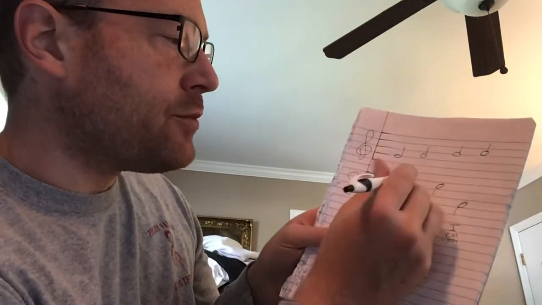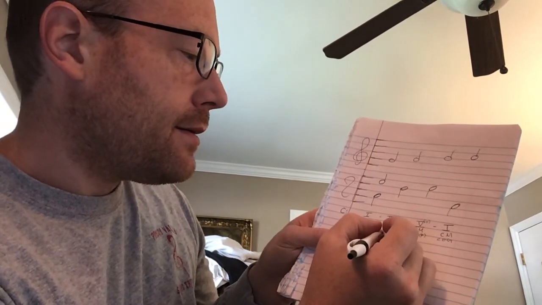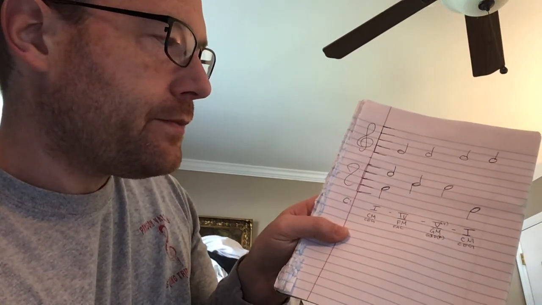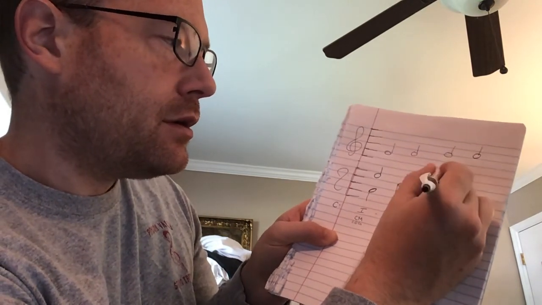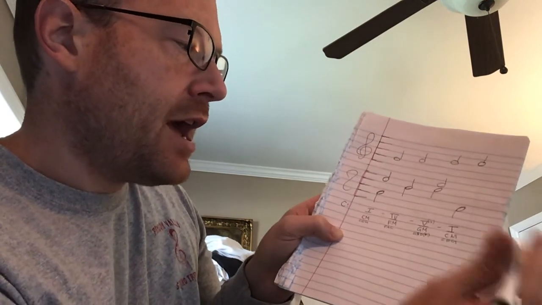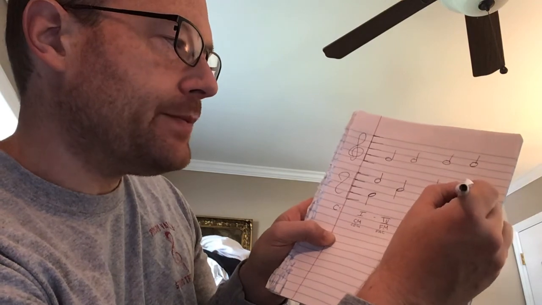Okay, so what I'm going to do is I'm going to double up this F in the tenor line. Okay, then I'm going to move to the B here. Okay, and then I'm going to end on a G.